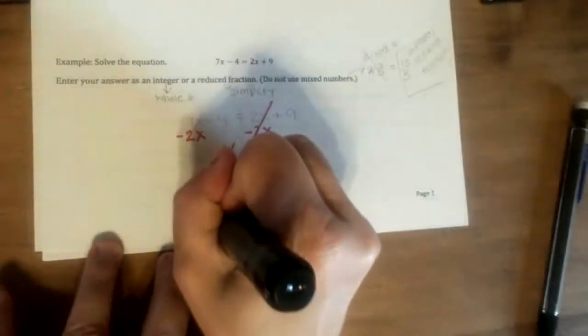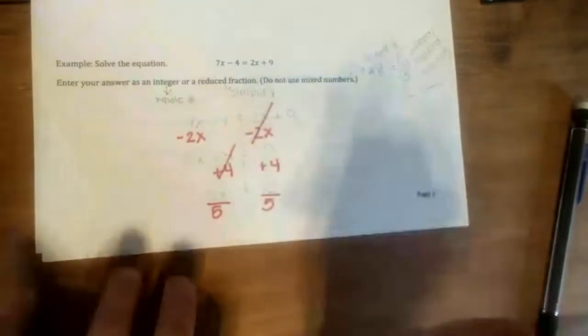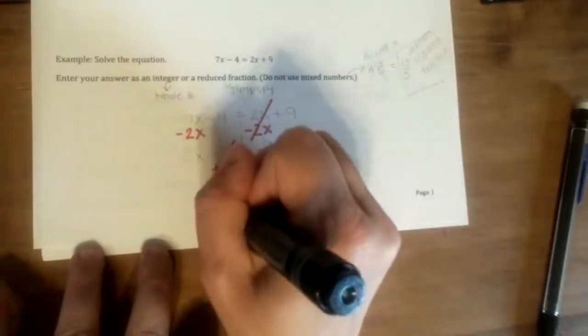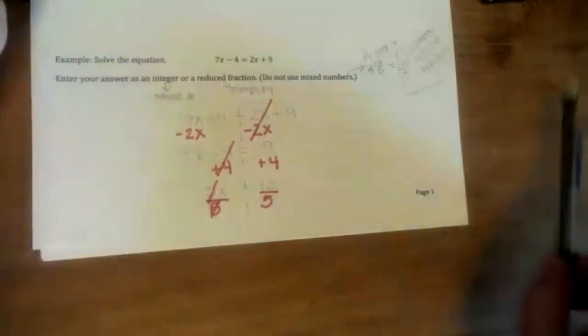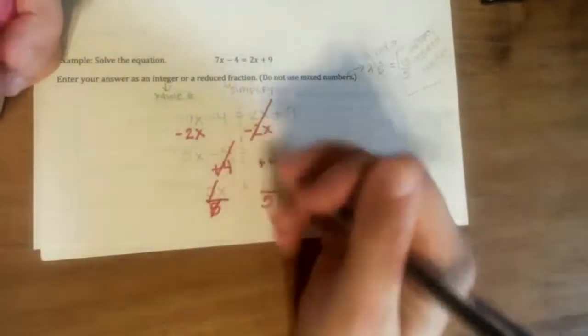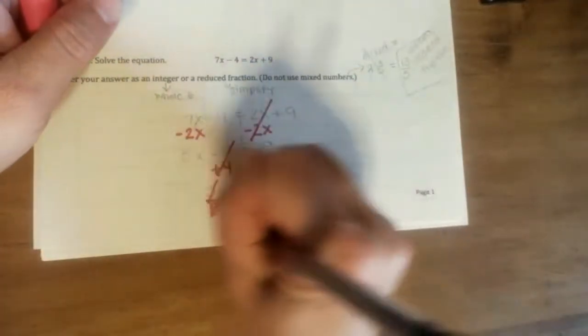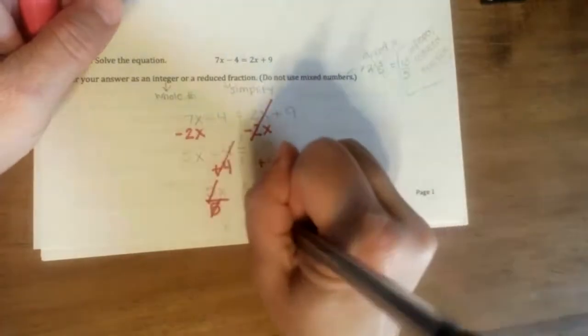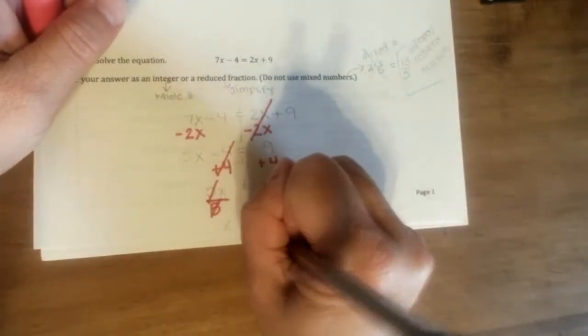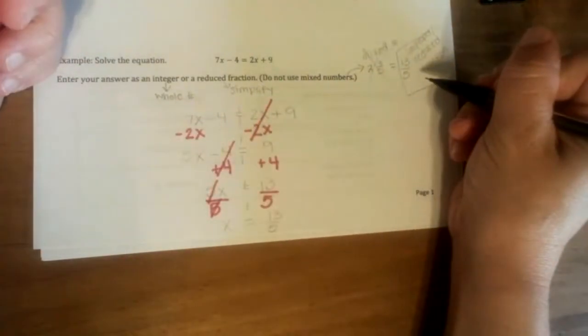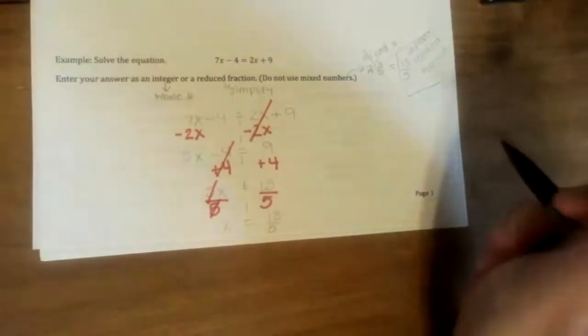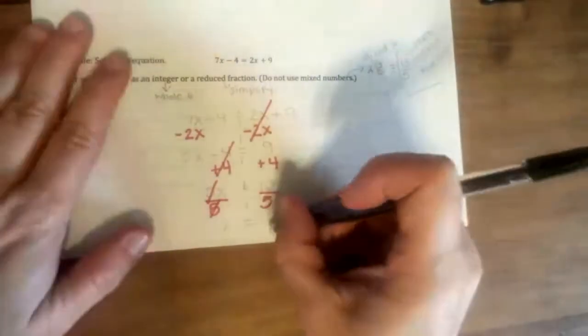So let's divide both sides by 5. That way 5 divided by 5 cancels out, because 5 divided by 5 is 1. We're left over with 1x, which is just x, equals 13 over 5, which is weird because I did not know that was going to be the answer whenever I did this example. But 13 over 5.